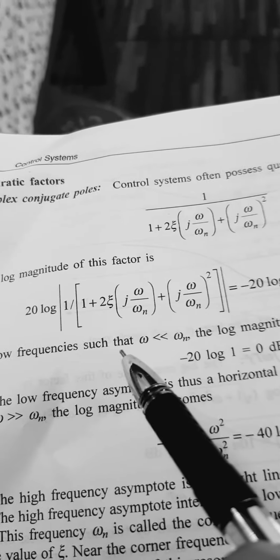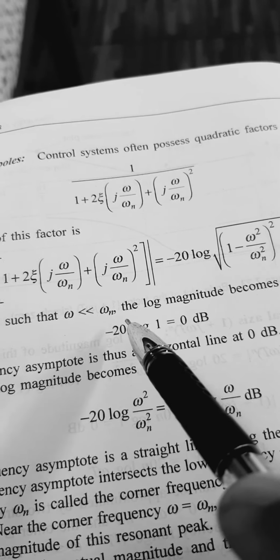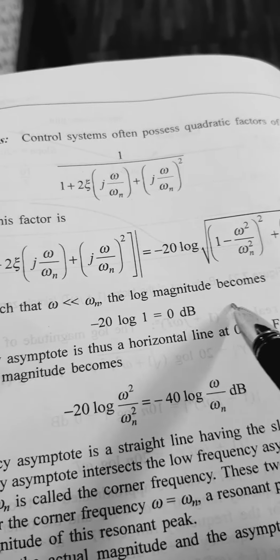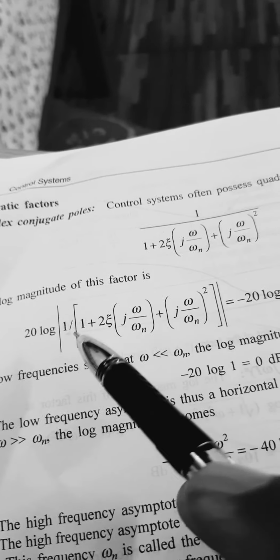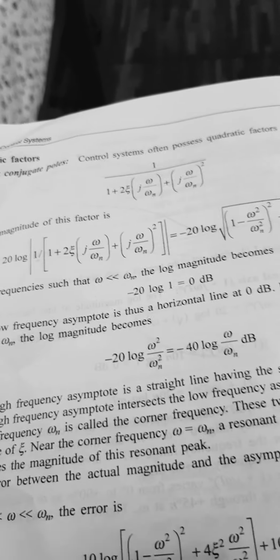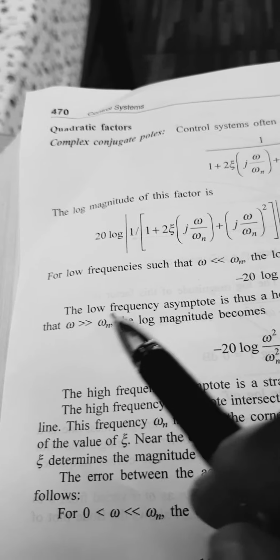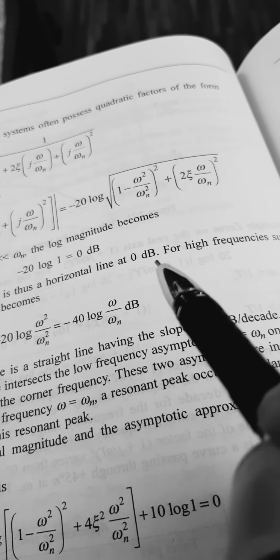For low frequencies such that omega is very much less than omega n, the log magnitude is almost equal to minus 20 log 1, so it is 0 dB. This is not exact, approximate. So the low frequency asymptote is a horizontal line at 0 dB.